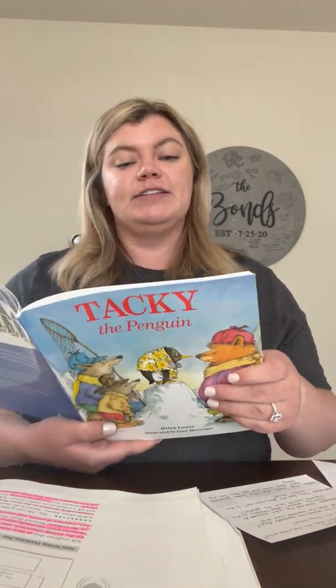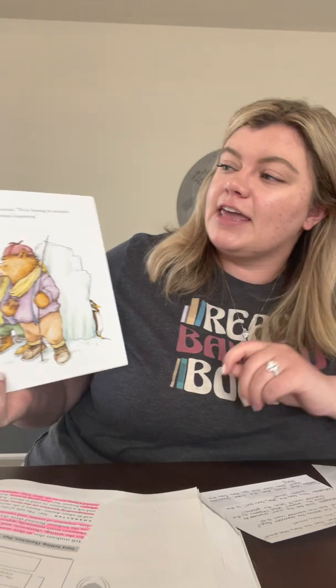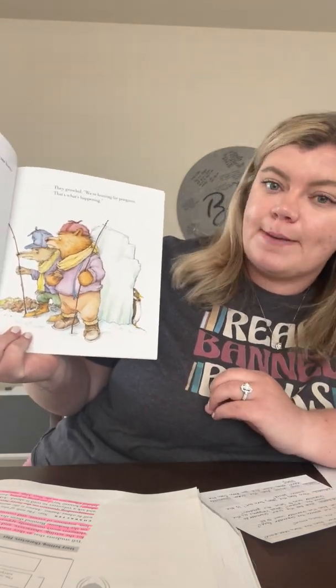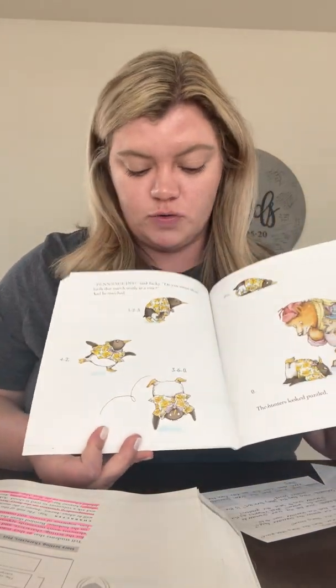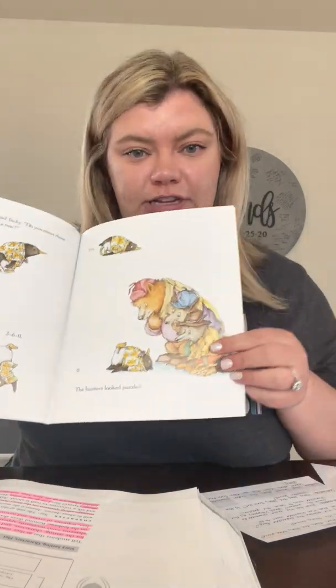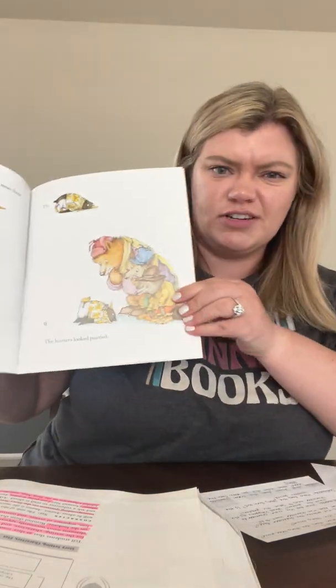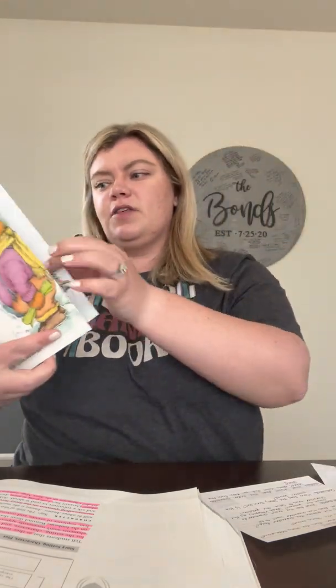All right, the next thing that happens in our sequence of events, Tacky says, What's happening? blared Tacky, giving one hunter an especially hearty slap on the back. They growled, We're hunting for penguins. That's what's happening. Penguins? said Tacky. Do you mean those birds that march neatly in a row? And he marched, 1, 2, 3, 4. The hunters looked puzzled.